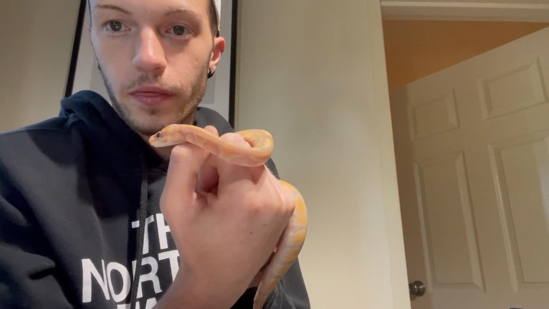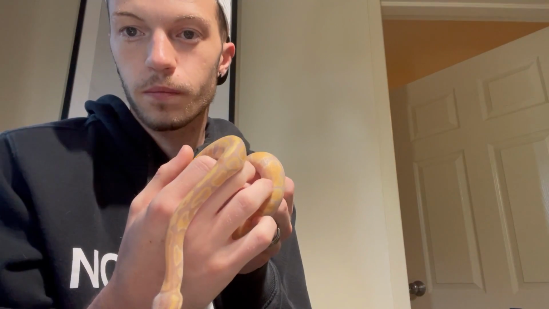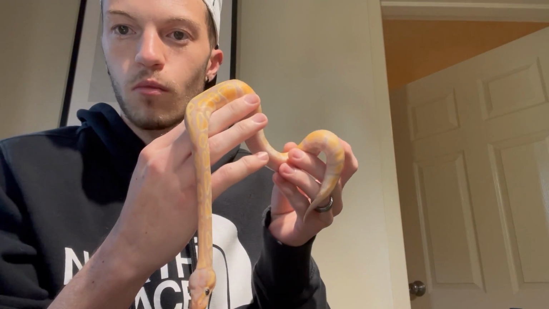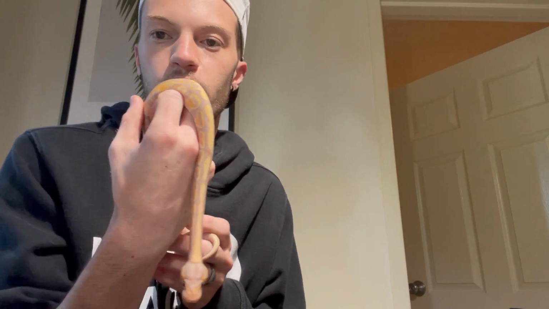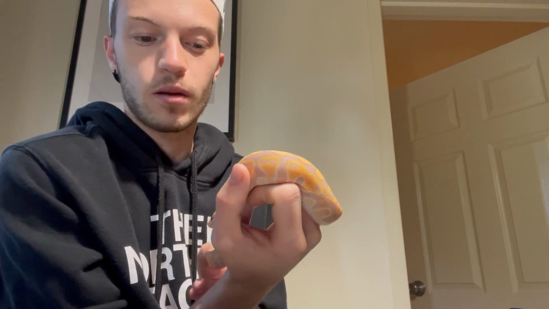He's a banana ball python, which is an independent dominant morph, which we will talk about more in the next video because this is a good segue, and I'll explain the banana gene a lot more and how it reproduces. But he's banana, which is independent dominant, and he is also a clown ball python. You just can't tell because he doesn't show it. He just has the regular banana markings.